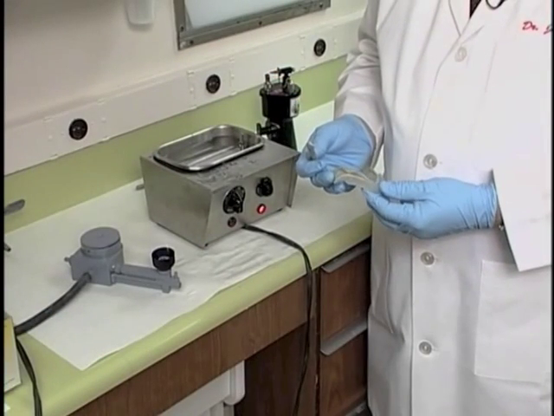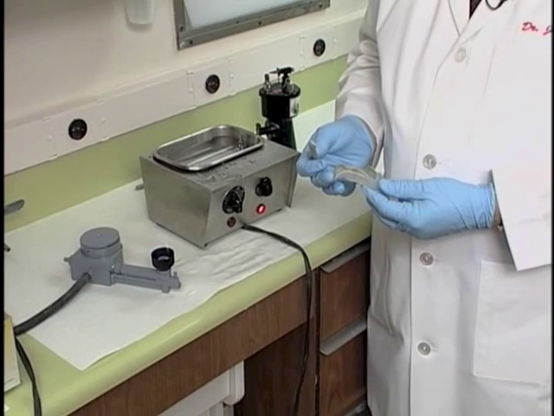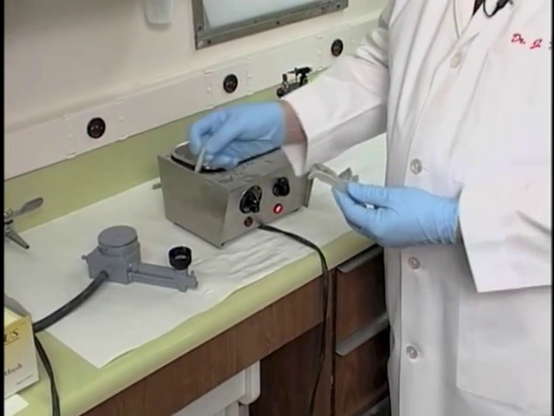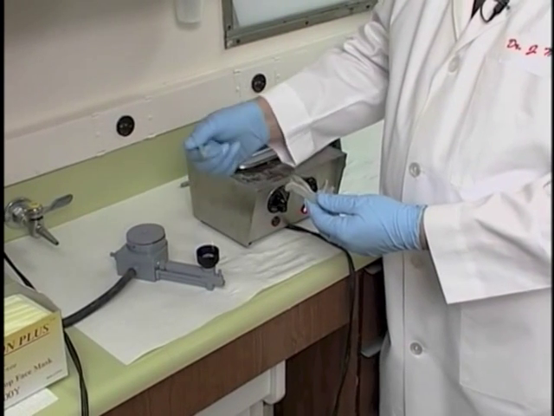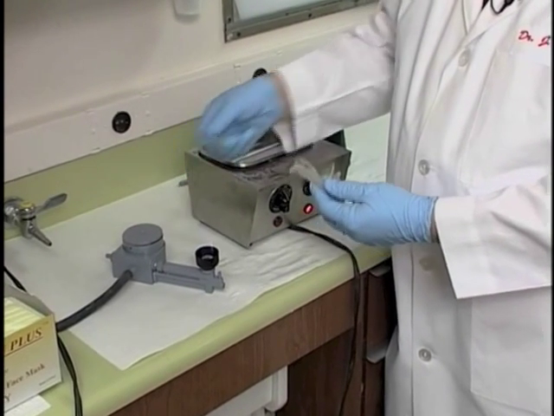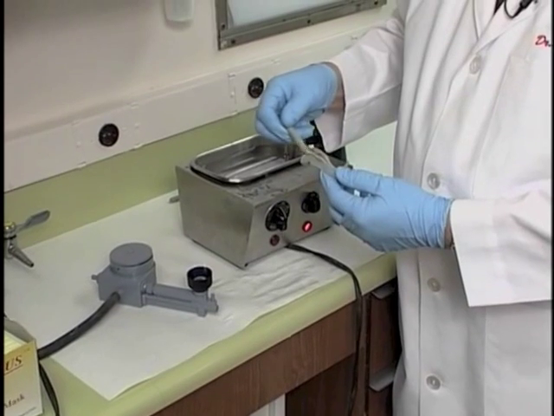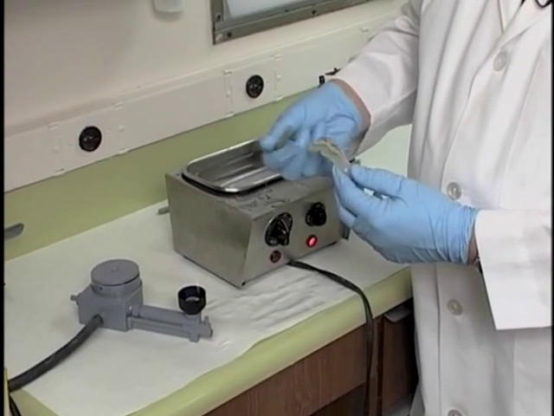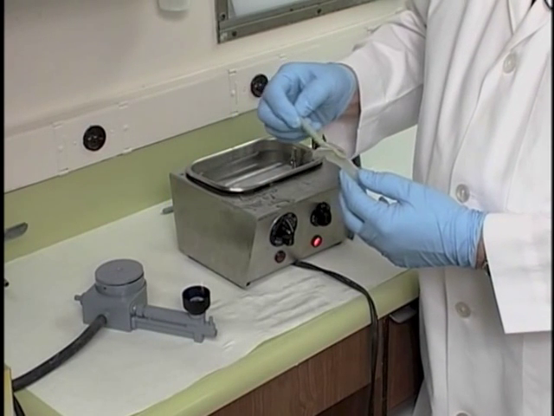The facial surfaces on the mandibular are identical to what we do on the maxillary, except we're doing it upside down. So we soften the compound in the flame, and we take it from about the second premolar area around to the retromolar pad.